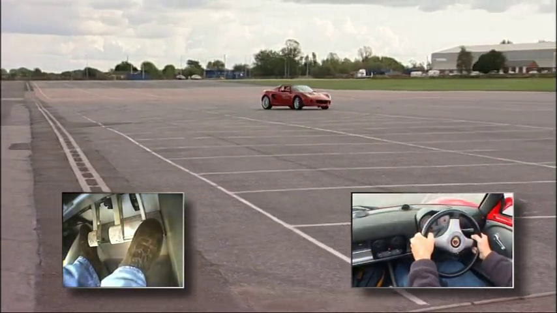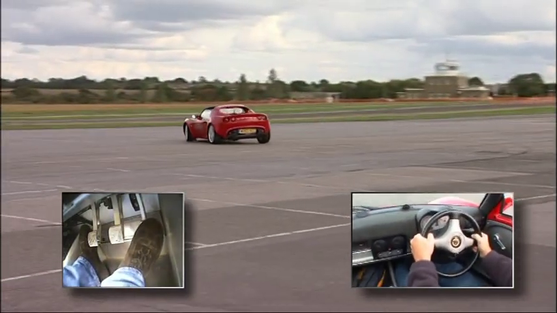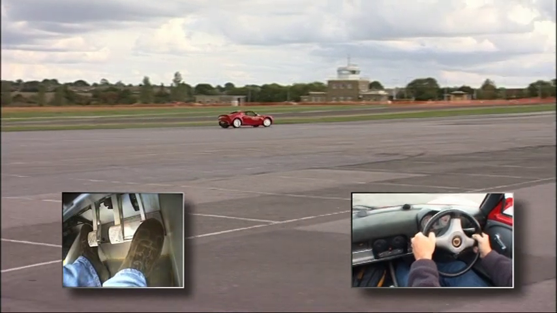It's nearly going into a spin. With a little bit of throttle on, it drives away again. It's the same idea, accelerating towards the grass, easing off to let the car tighten up.